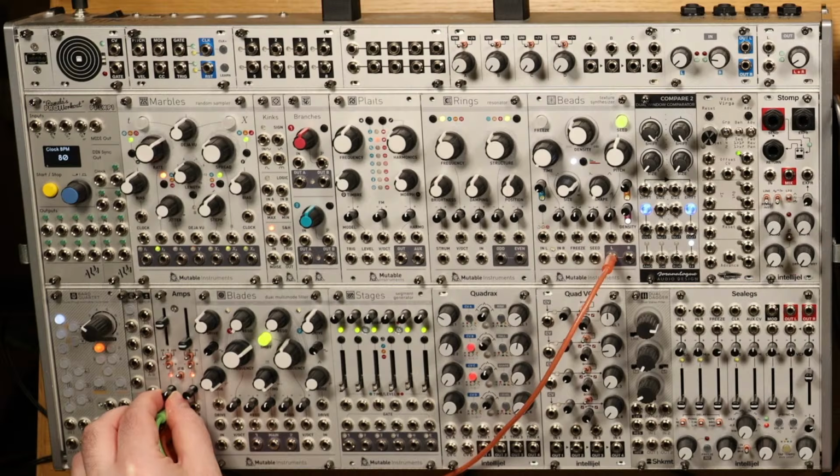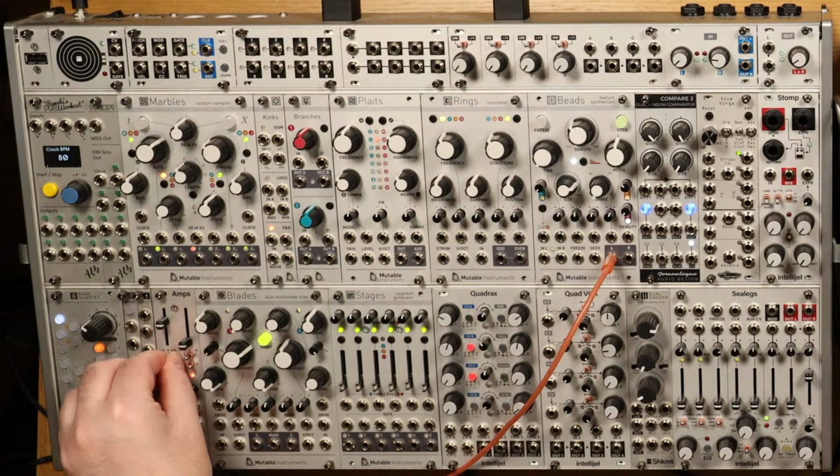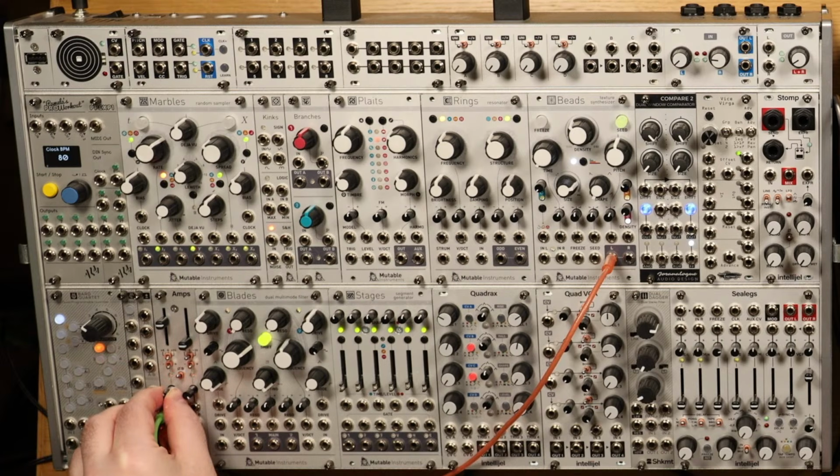It seems like having the reverb on there smooths out the peaks of amplitude coming from Beads, because it wasn't distorting as much with the reverb fully wet. I guess that makes sense, because it's removing the dry signal entirely. Sounds pretty nice.